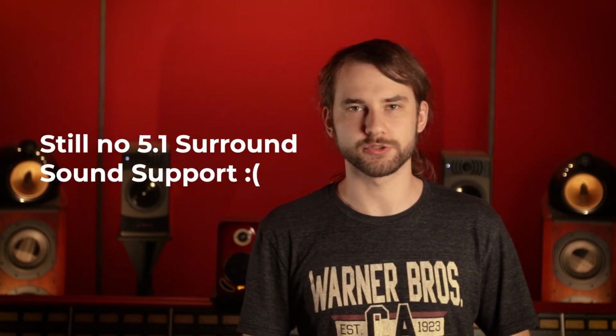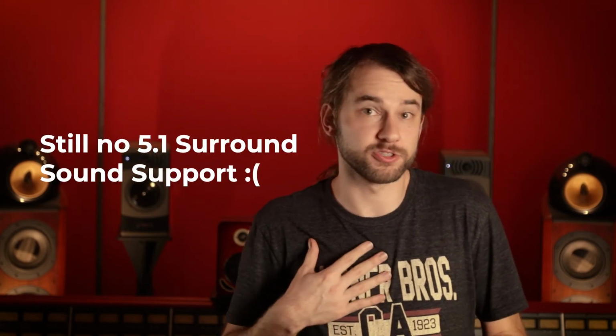A thing that I should note here is that they haven't added 5.1 surround sound support. I personally don't have a use for it because I don't work in film or TV, but a lot of people do. And this is a weakness of Studio One that I think they should really get to, because it is a huge market for people to do film and TV productions as independent contractors. That's just how it works. And guess what they're never going to use? Studio One. So better get to that.